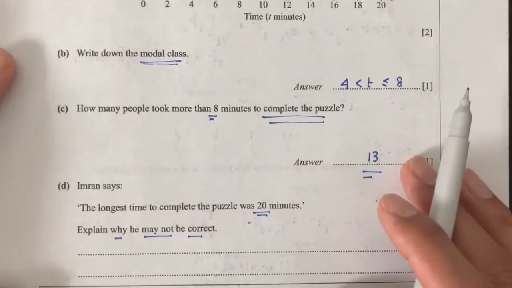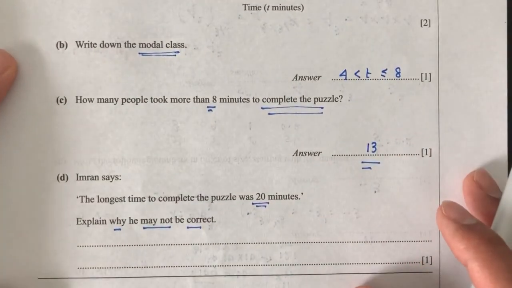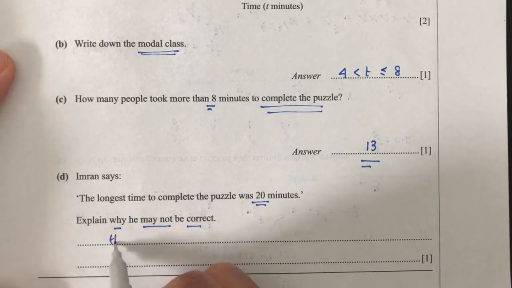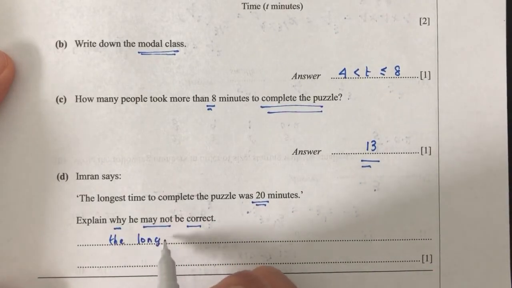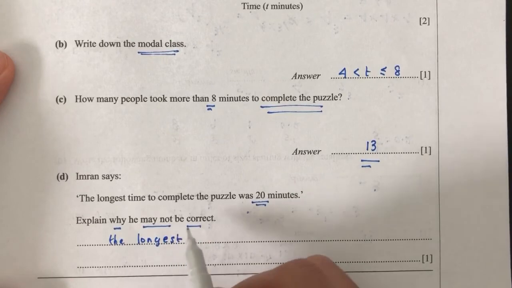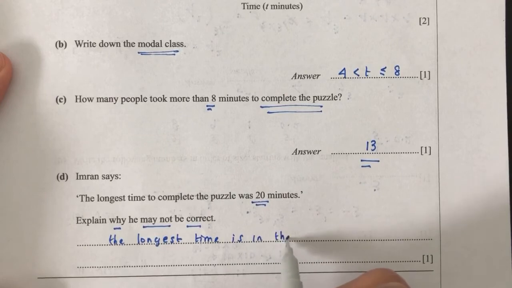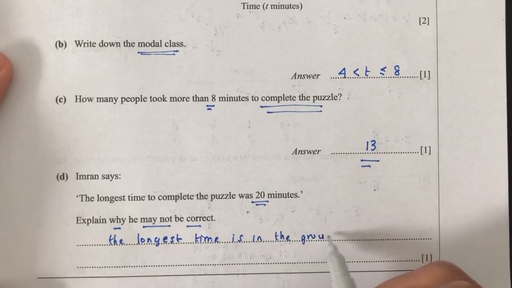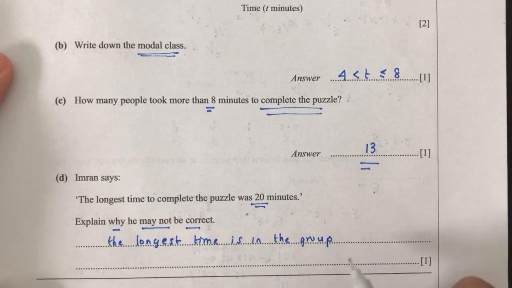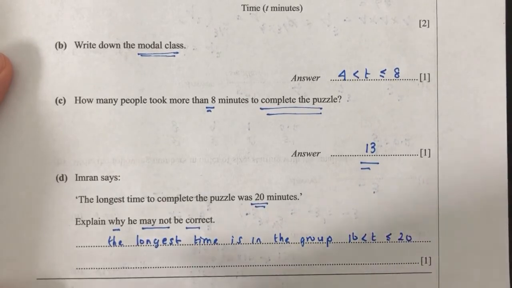So you will write, the reason is because the longest time is in the group, which group? Group 16, t less than 20.